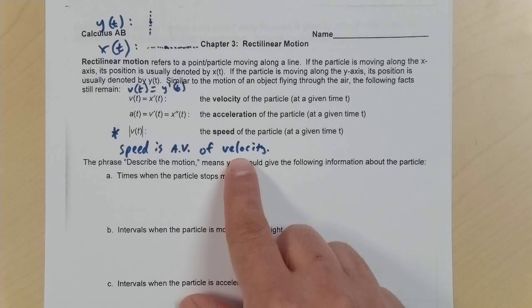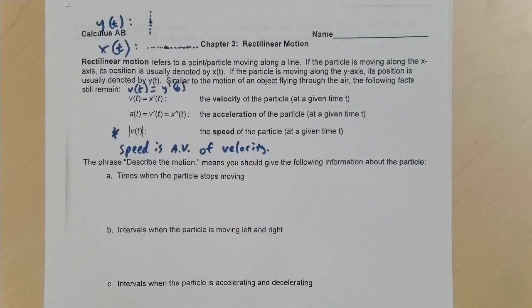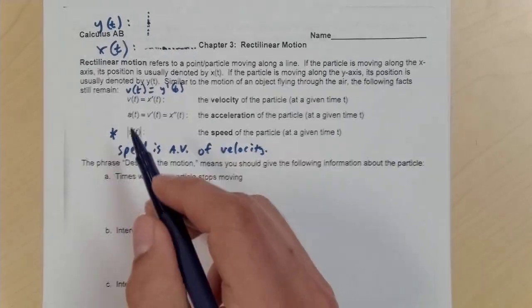This gets into dealing with vectors, but we're not going to talk about that. A velocity has a magnitude or a value, 45 miles per hour, and it also has a direction: right, left, up, down, east, west, north, or south. But if all we're interested in is how fast something is moving, that's speed.